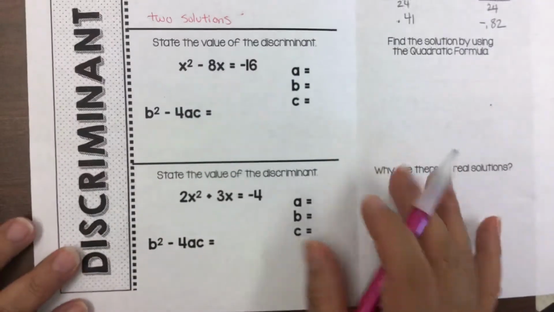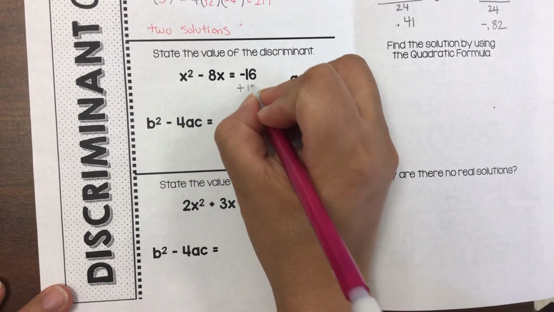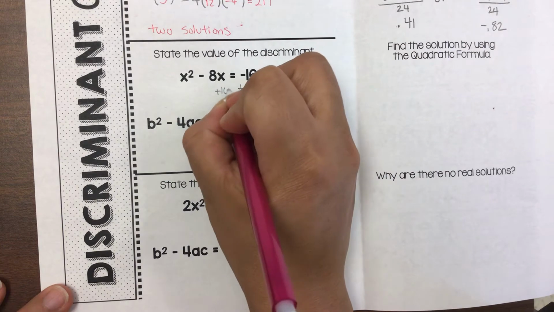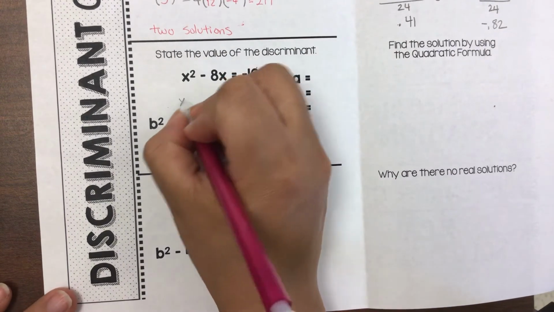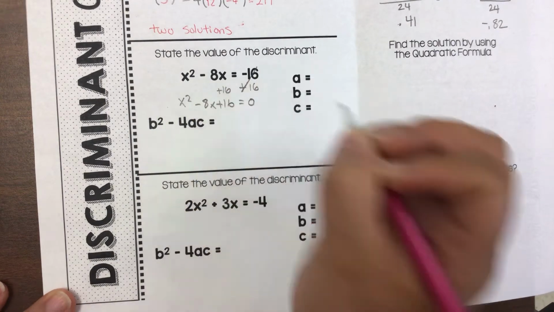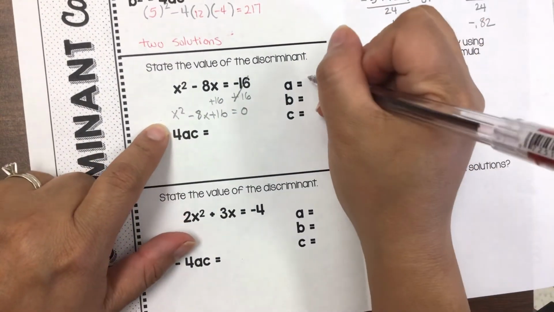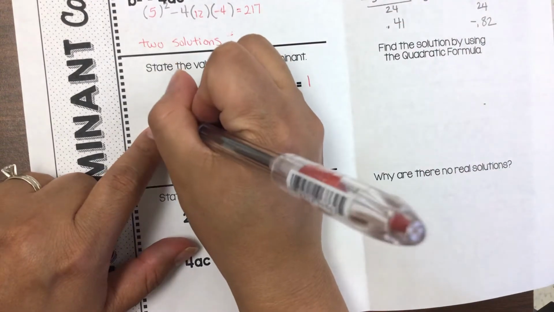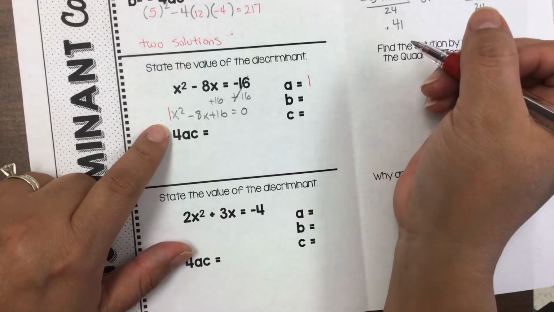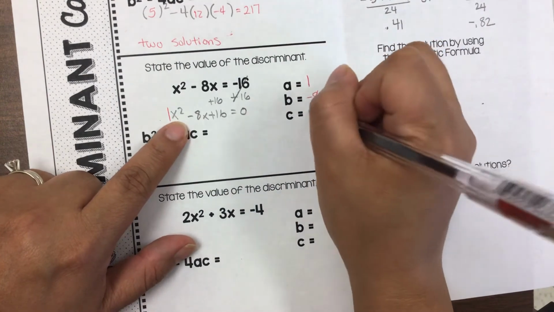All right, let's try that again. We're going to go ahead and subtract 16 from both sides. Add 16. I have x squared minus 8x plus 16 is equal to 0. Now we can determine that the a is 1. Don't forget, there's always a 1 in front of it, only that we can't see it. The b is negative 8, and the c is 16.